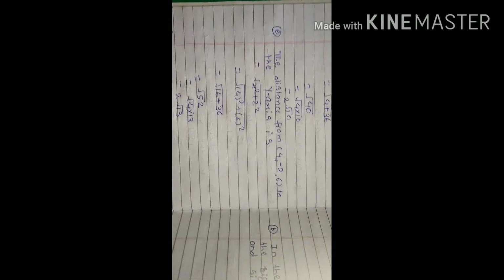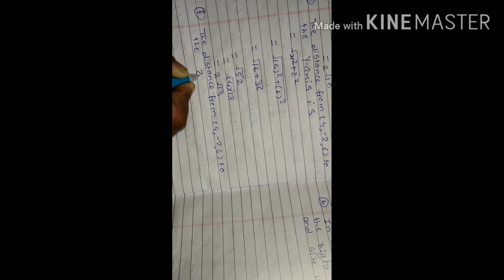And last, the distance from the point (4, -2, 6) to the z-axis. We take the x and y terms, so it is under root x square plus y square.